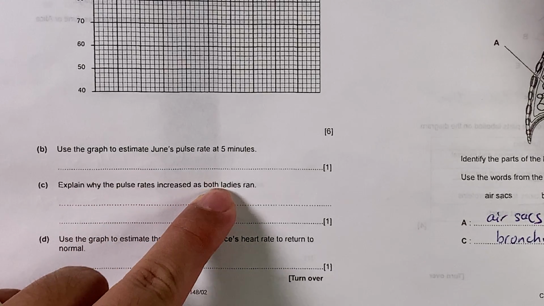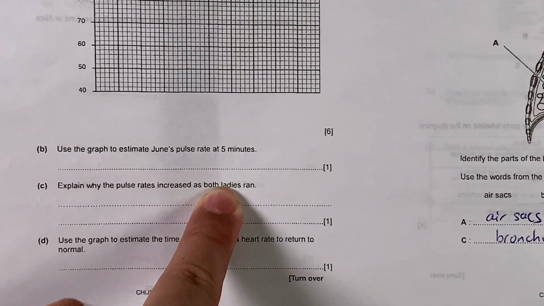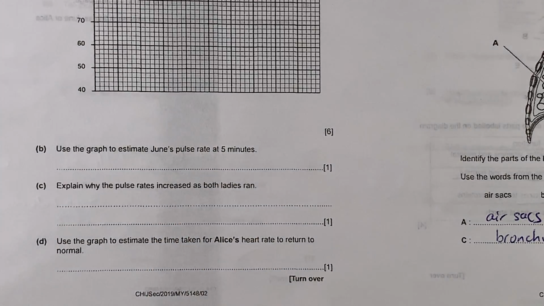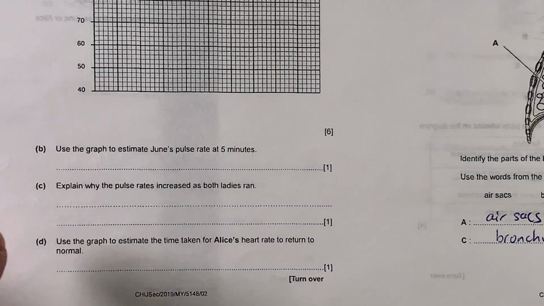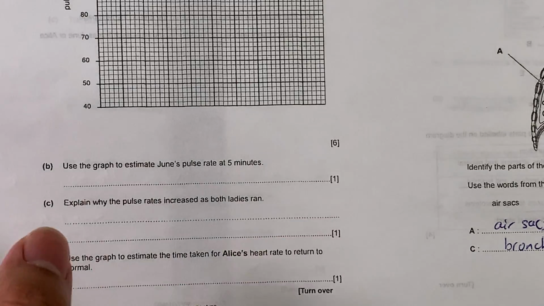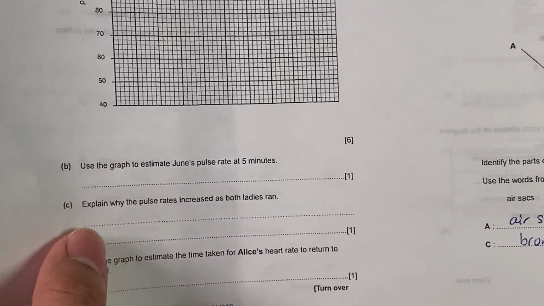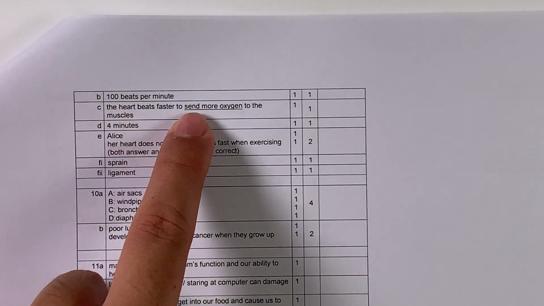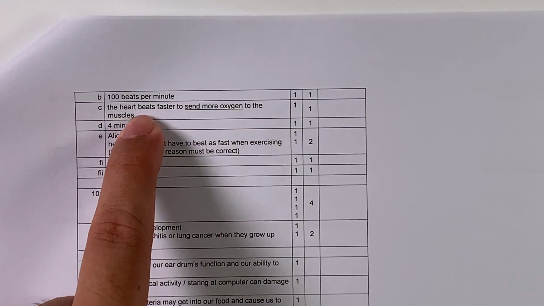If you look at the question, explain why the pulse rate increases as both ladies run. This one is a conceptual question. When you run, your muscles require more energy. To produce more energy, more respiration has to take place, and respiration requires more oxygen. Oxygen plus your food, your glucose, reacts to give you the energy required, carbon dioxide and water. So in short, the heart beats faster to send more oxygen to the muscles.